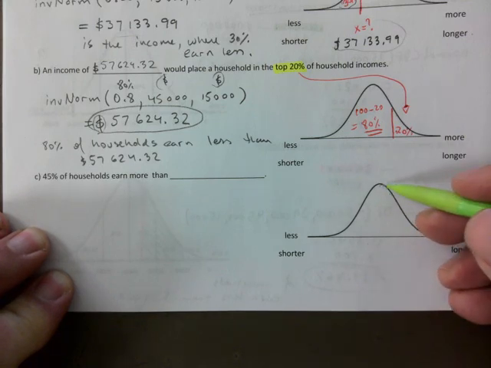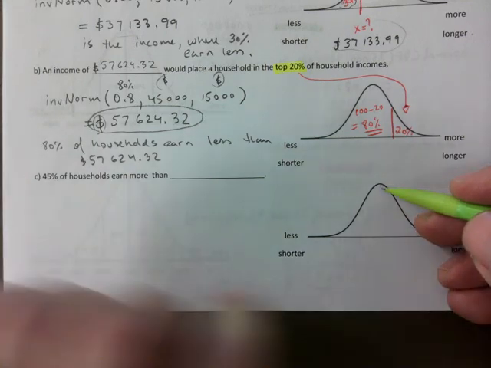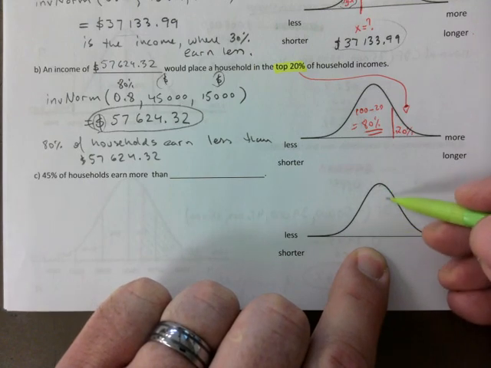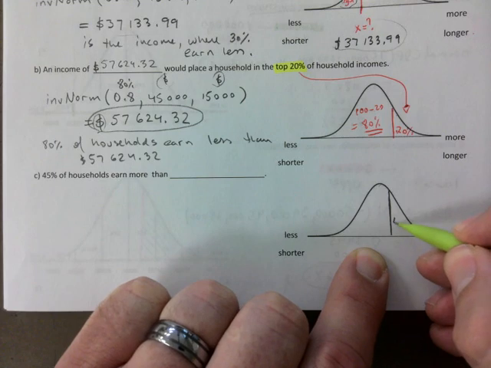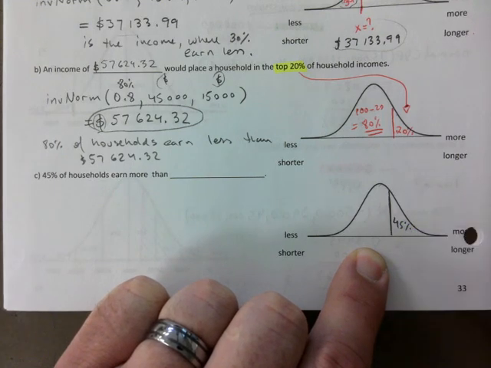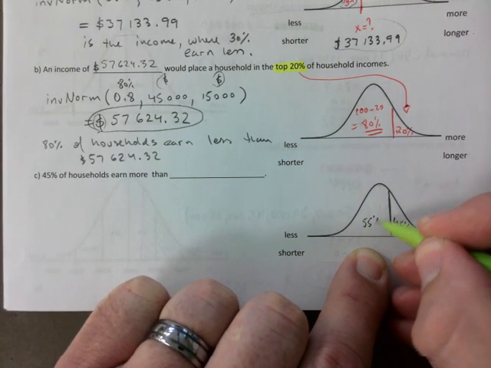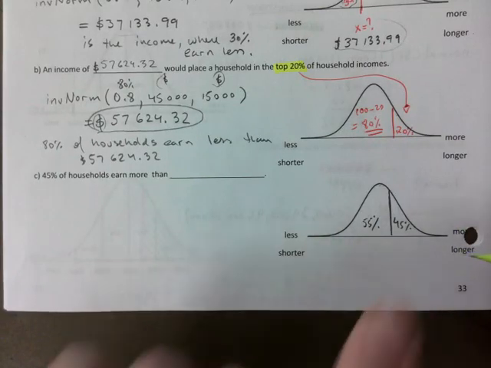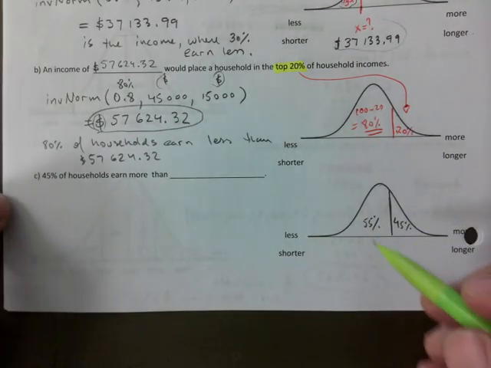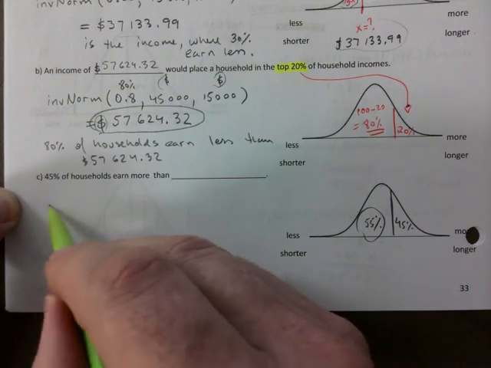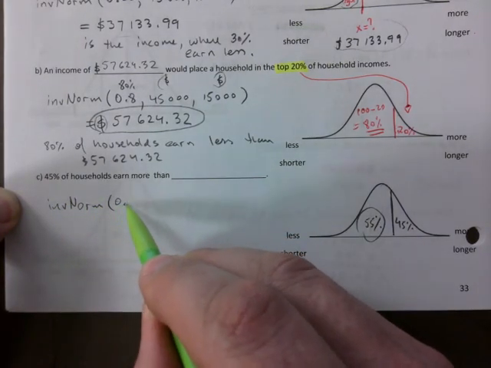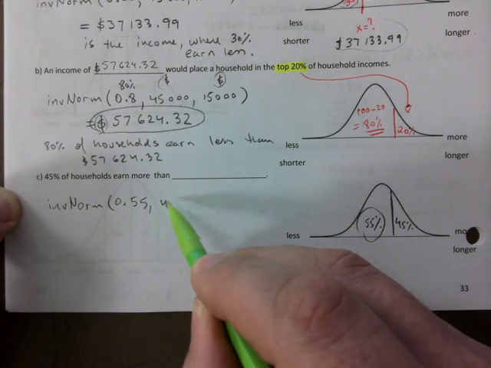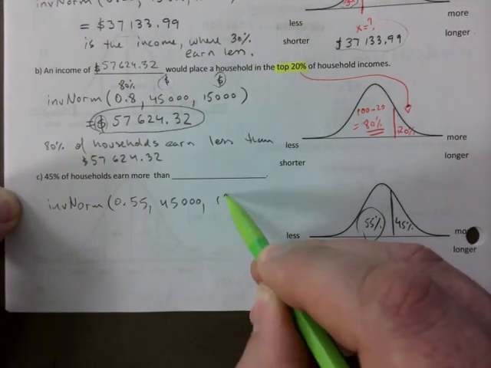This one, I would argue, is very close to the center, right? This is the 50 line, so 45 would be right about here. This is just to help you out. So if this is 45, then we know this is 55%, because it's always 100% under the curve, remember that. This is what inverse norm wants. So inverse norm, 0.55, and then 45,000, 15,000.